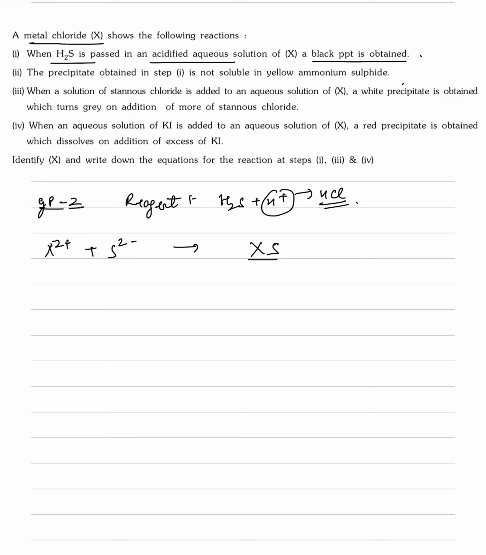So what are the black precipitates which are involved in the case of group 2 reagents? These are HgS, mercury sulfide, PbS, CuS, and Bi2S3. These are the 4 sulfides which are black in color, right? So we have to select one of them. Now the second point says the precipitate obtained in step 1.